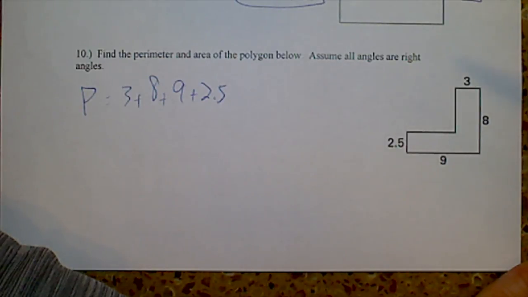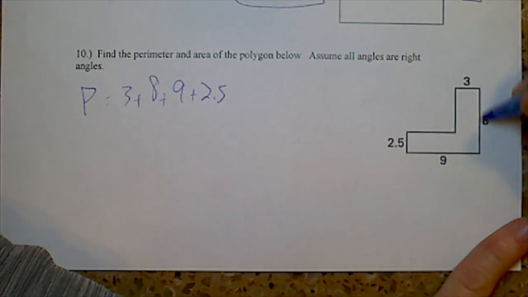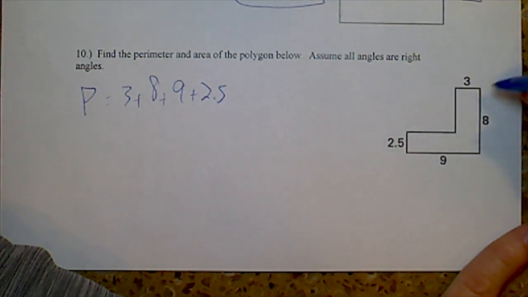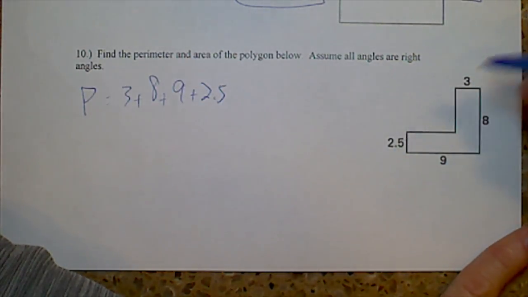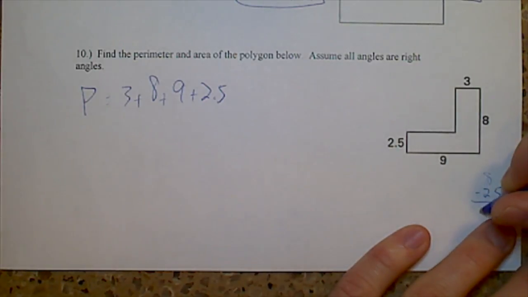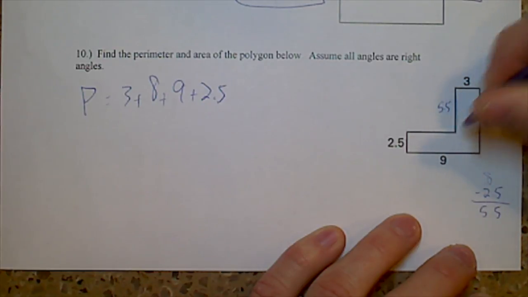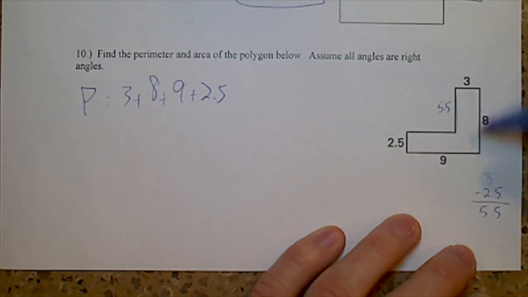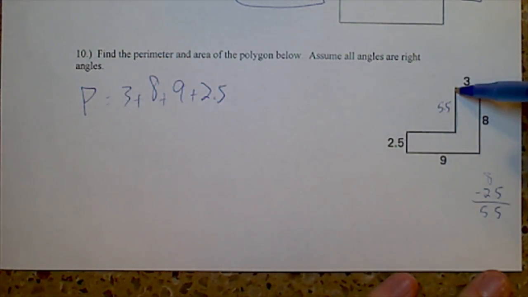So how do I do that? Well, I use this idea of segment addition that we talked about earlier in the course, right? If this is 8 units long and this is 2.5 units long, if I do 8 minus 2.5, I get 5.5, and that's going to give me the length of this segment right here. Right, this segment plus this segment has to be equal to that segment, because we have all right angles in this figure, and these are parallel to this.